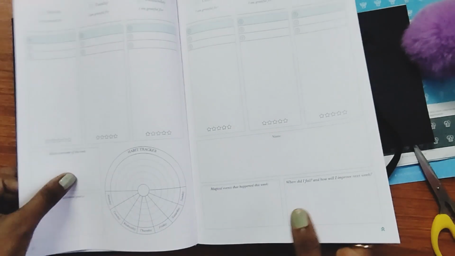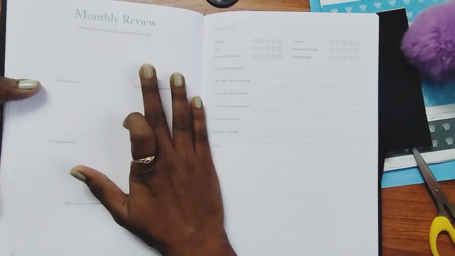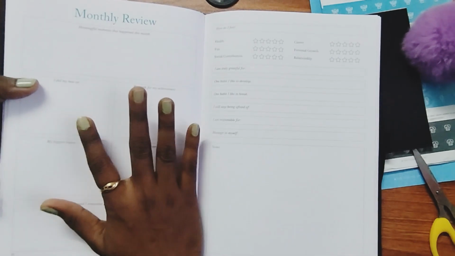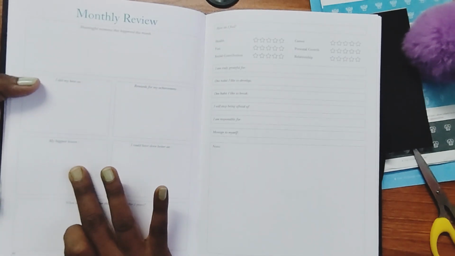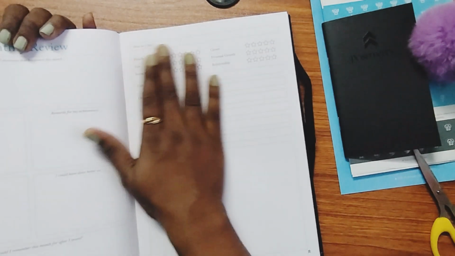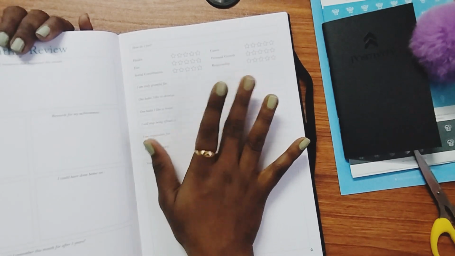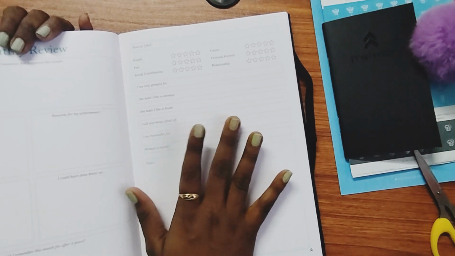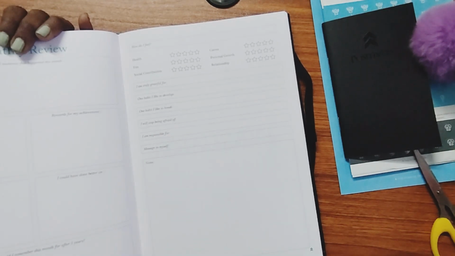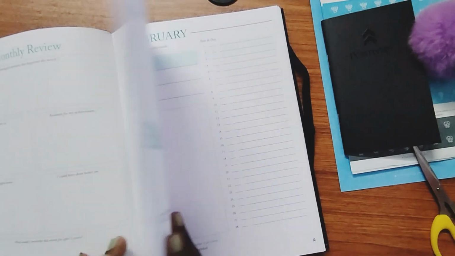Now yes, let's go to the last one of the monthly planner, which is the monthly review section. That consists meaningful moment I did my best on, rewards for my achievement, my biggest lessons I could have done better on, what I would remember after 5 years, how do I feel section, and I am truly grateful for, what habit I would like to break or develop, what I will be stop being afraid of, I am responsible for, and message to myself, and a note section.